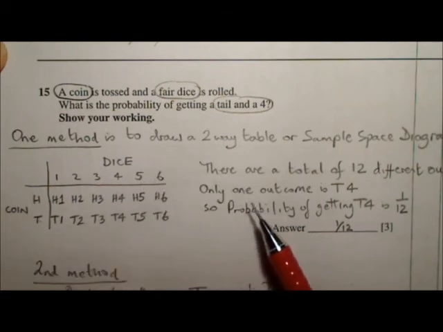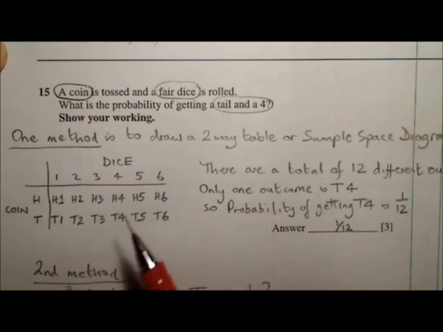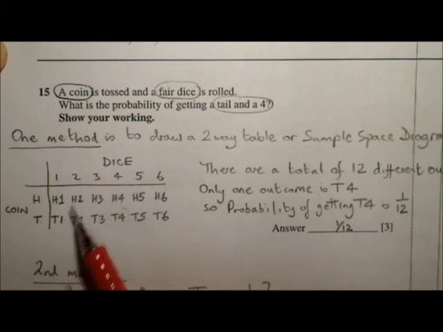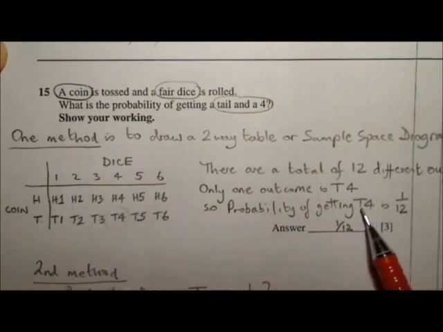So what they want to know is, what's the probability of getting a tail and a 4? Hopefully you can see there's only one result, which is a tail and a 4. But that's 1 out of a total of 12 different outcomes or results. So the probability of getting a tail and a 4 is 1/12, or 1 out of 12.